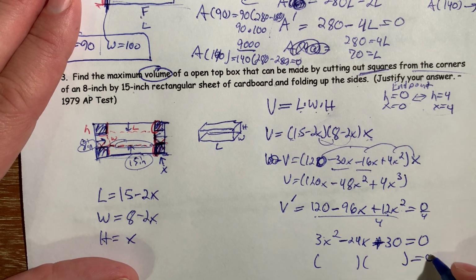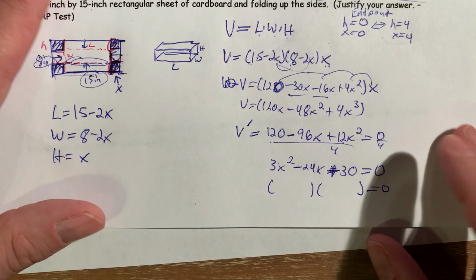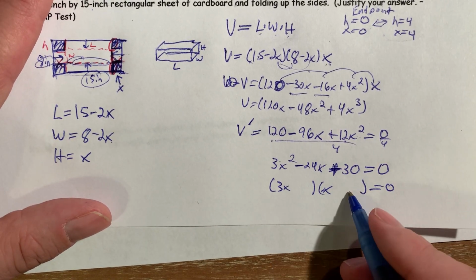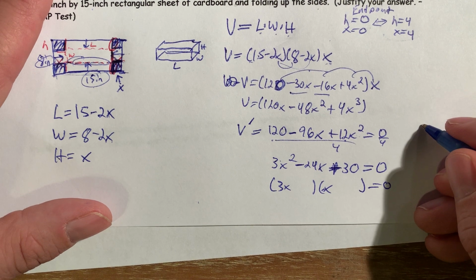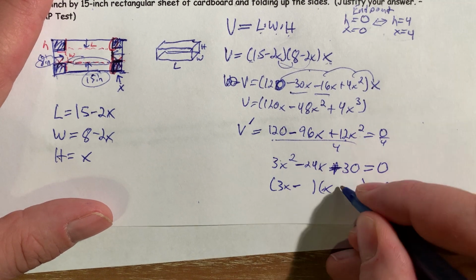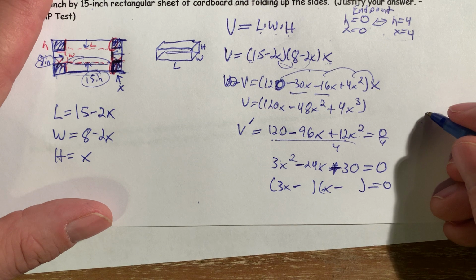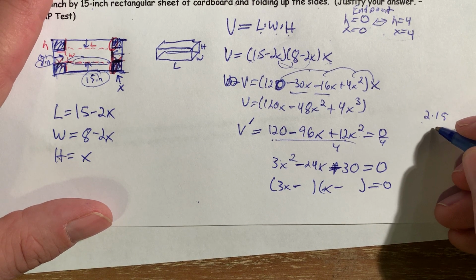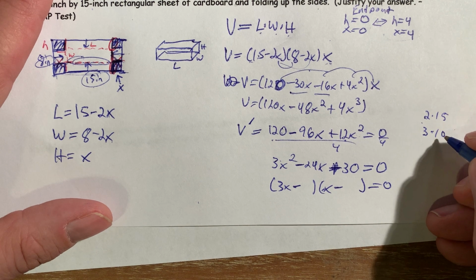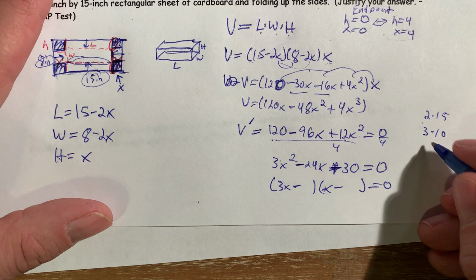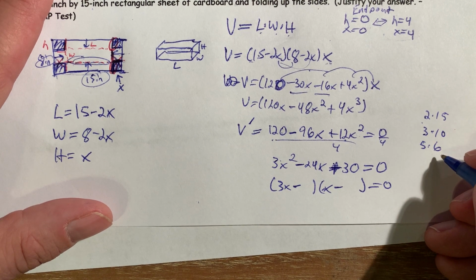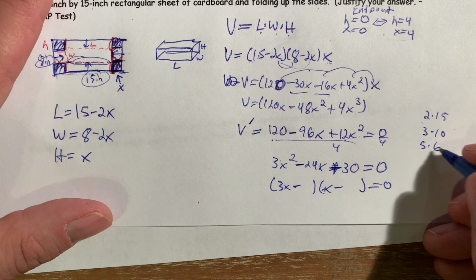I don't remember what factoring technique we used. There's all sorts of different factoring techniques. 3x times x, and what are the ways to multiply to make 30? It's going to be minus. It's not going to be 1 times 30, 2 times 15, no. 3 times 10, no. 5 times 6, it's really close.